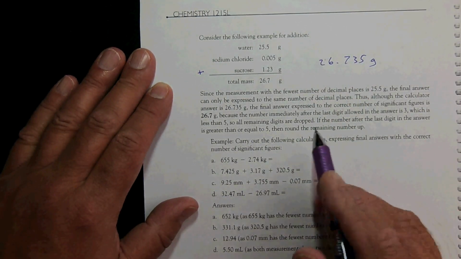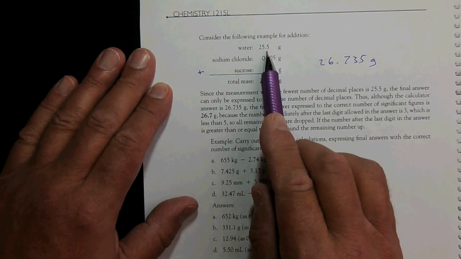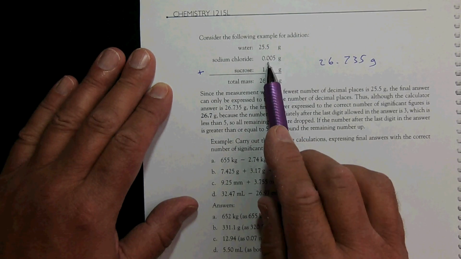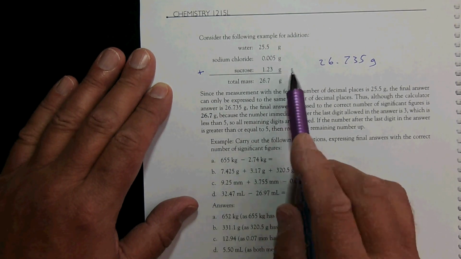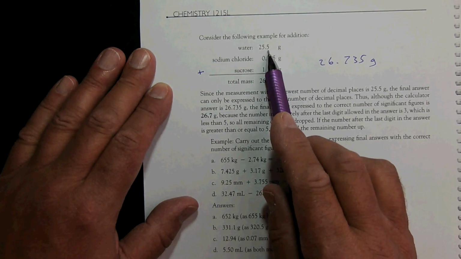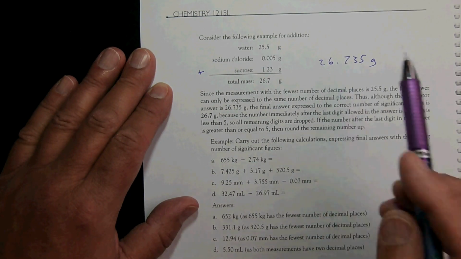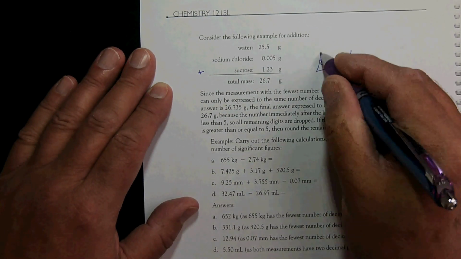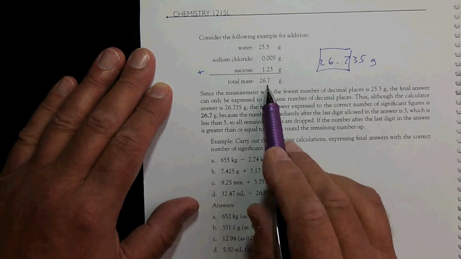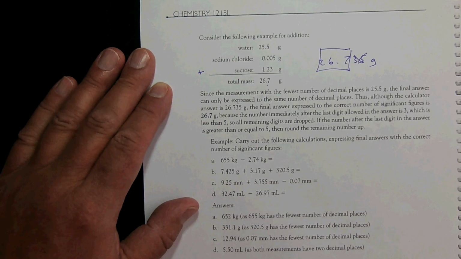But the rules say you got to look at your decimal places. 1 decimal place here, 3 decimal places, 2 decimal. Hey, since you only have 1 decimal place here, you can only keep 1 decimal place in your final answer. So you'd have to call this thing 26.7 grams. This part's extraneous, worthless.